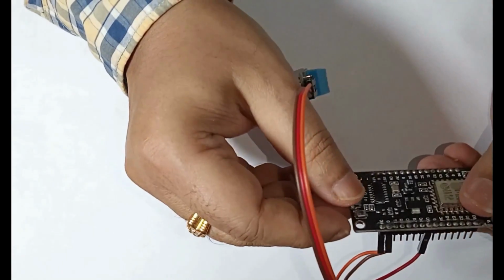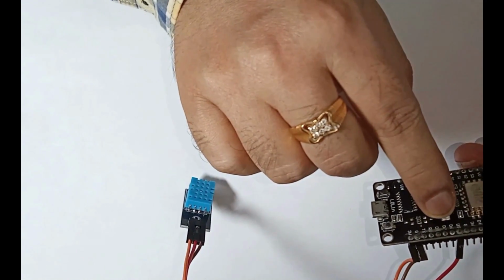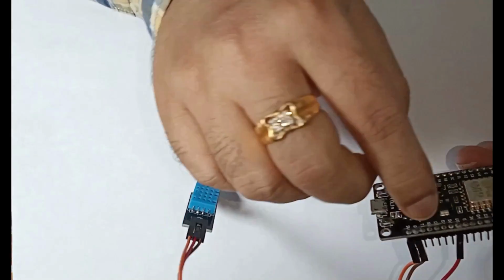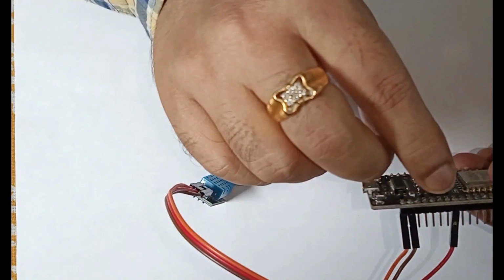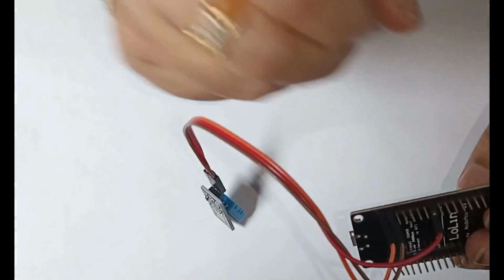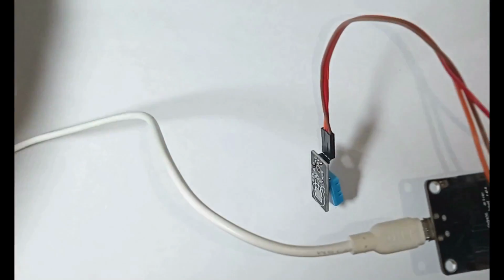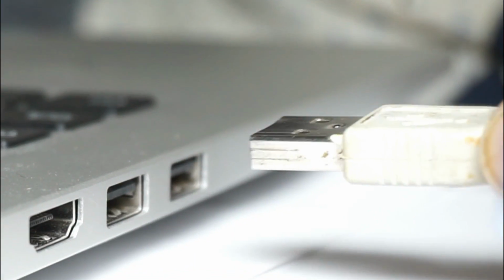You can see from here also. This is D5 pin. Where I have connected, this is D5 pin. So then after that I will connect this micro USB to this port, and this part of this micro USB I will connect to my laptop.